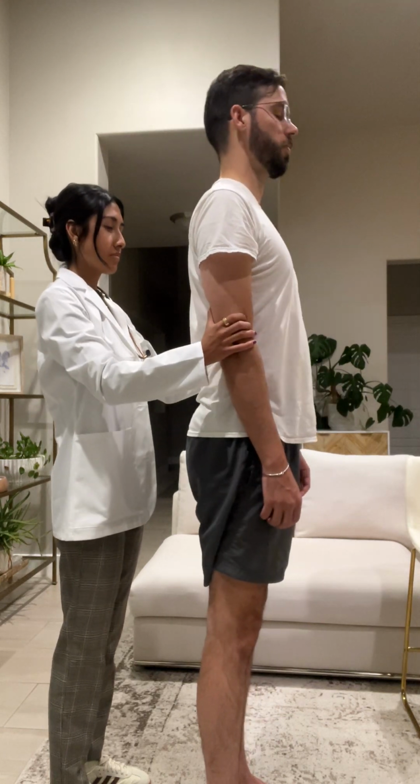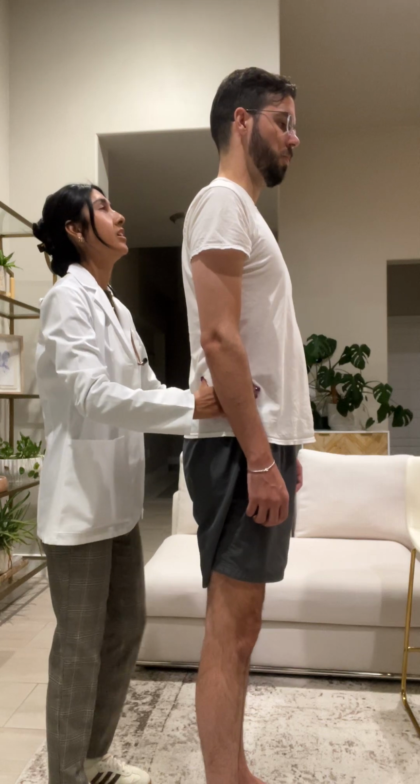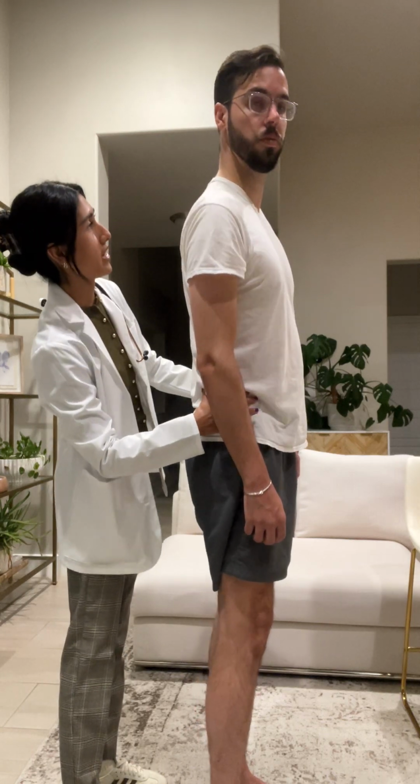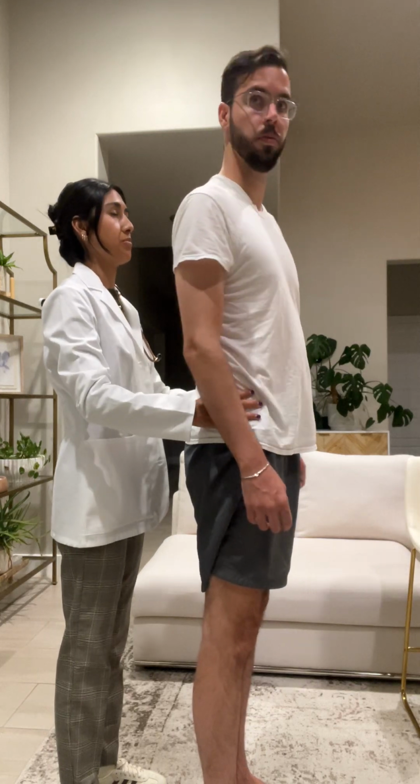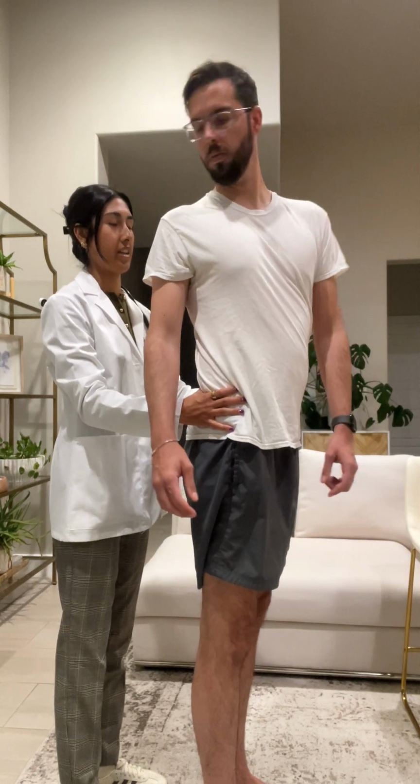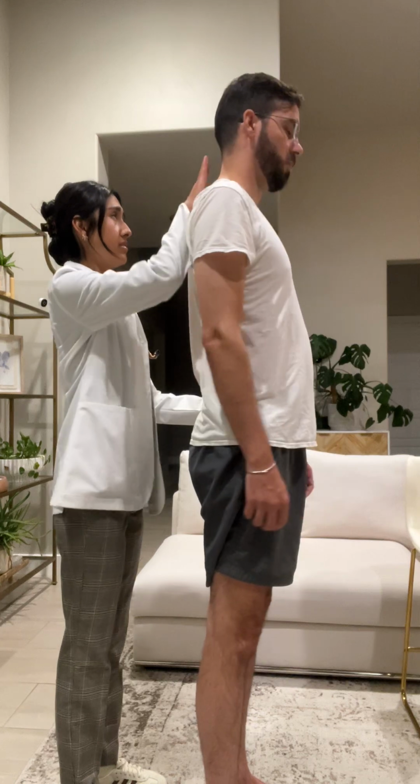Okay, good. And now we're going to laterally flex. So flex to your right and now to the left. Good, and now we're gonna rotate, so keep your hips in place. Yep, to the right and now to the left. Perfect. And same with your neck.